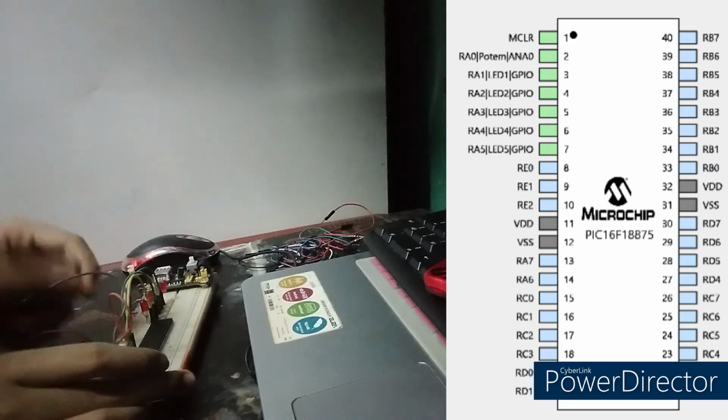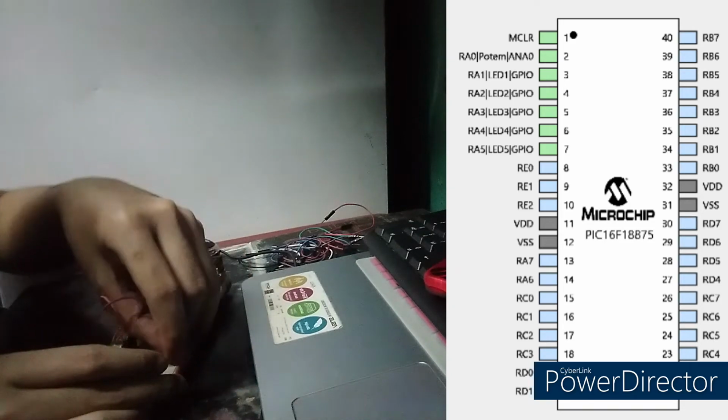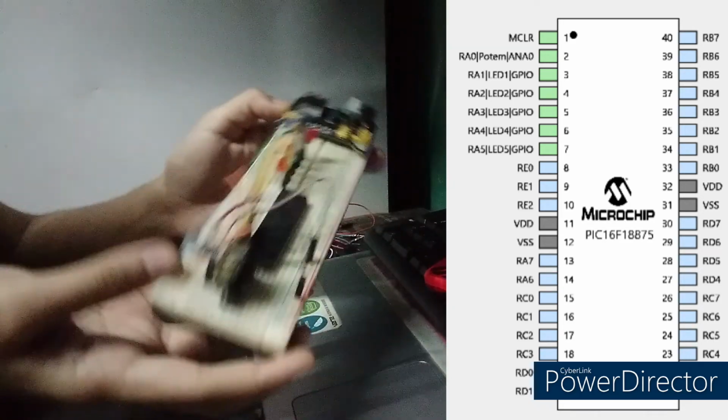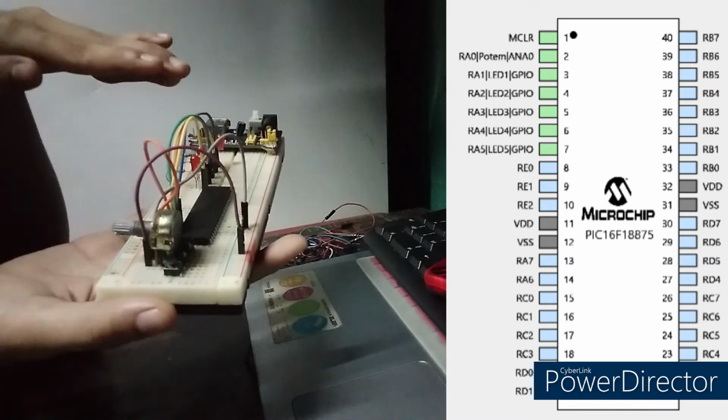So this one, then this one. Split on the other side, and then this one on our positive terminal. So just to clarify, if we want to turn our knob to the right, we have to be specific with the terminal of our potentiometer.